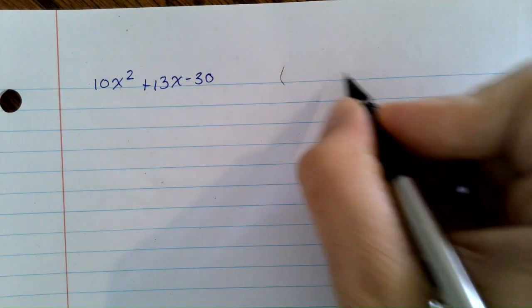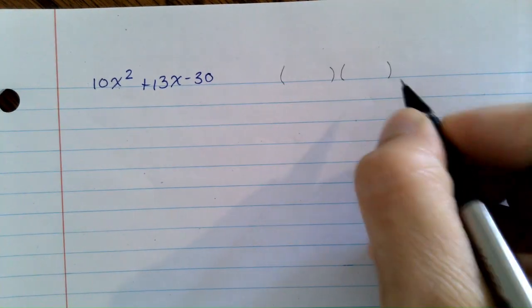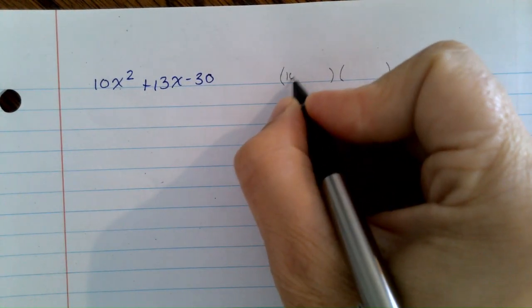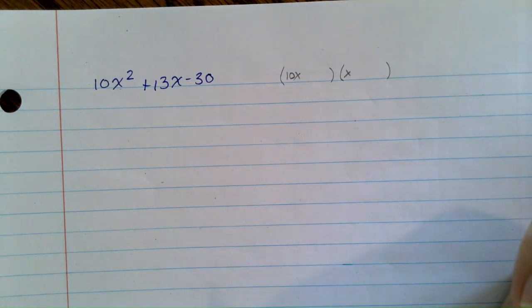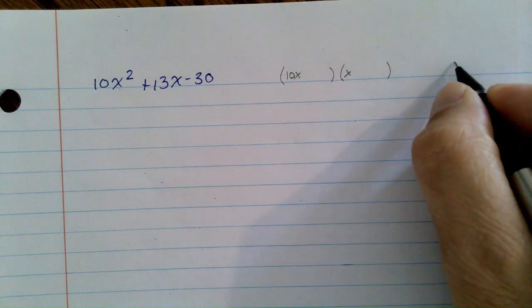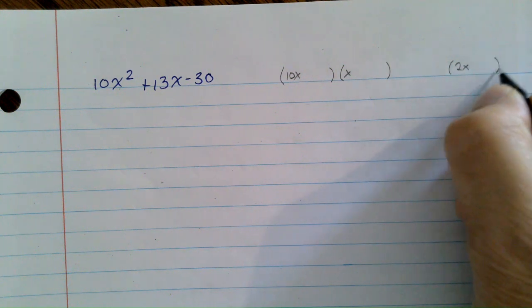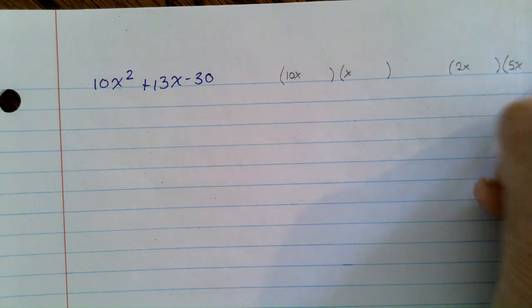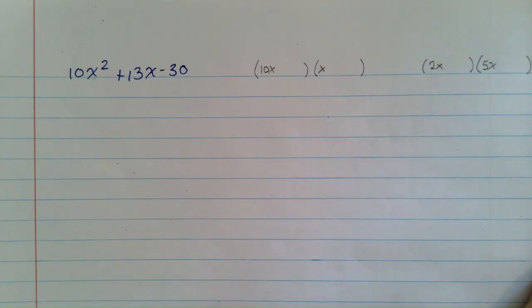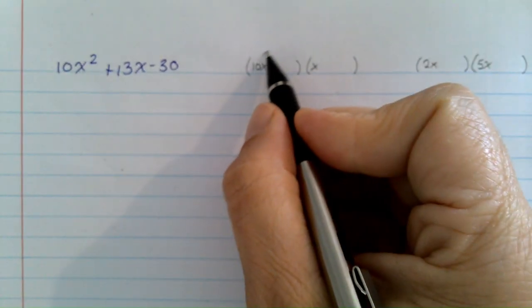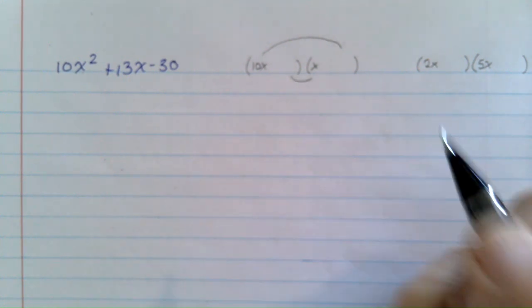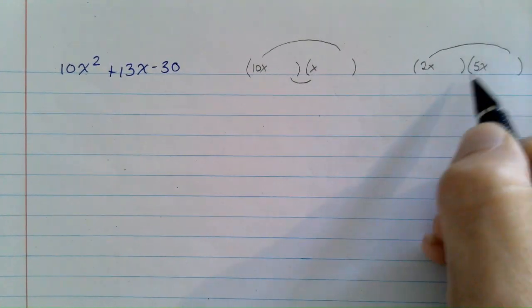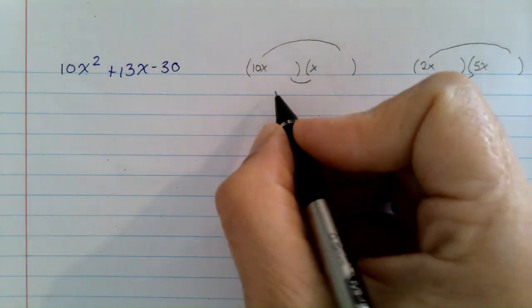Okay, so the first thing we're going to double check, is there a GCF? No. If you are a guess and check person, here's the problem with strict guess and check. This might be a 10x times an x, or it might be a 2x times a 5x, just for the first part. And we have to remember that our outside and our inside have to make 13x. Outside and inside have to make 13x.